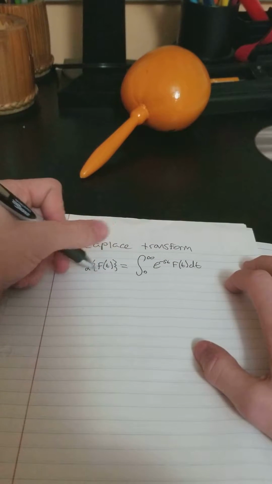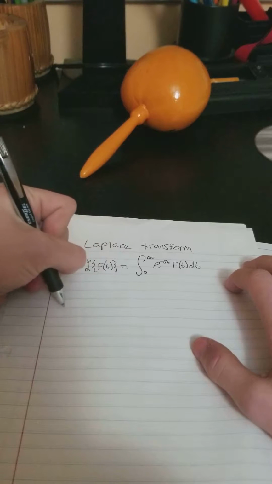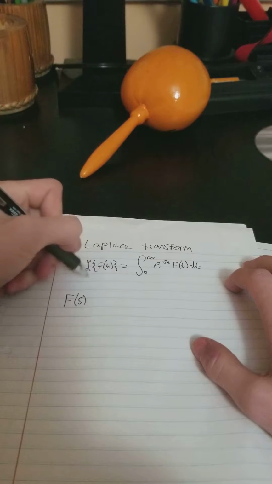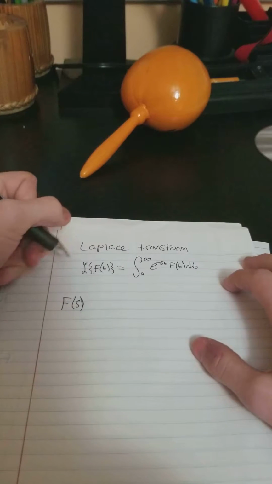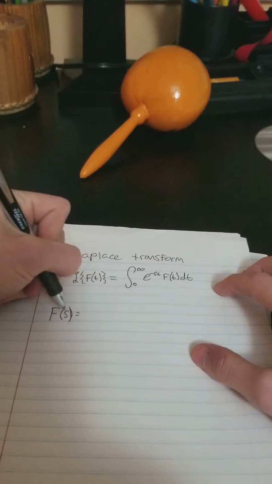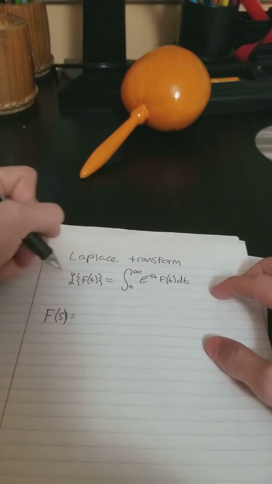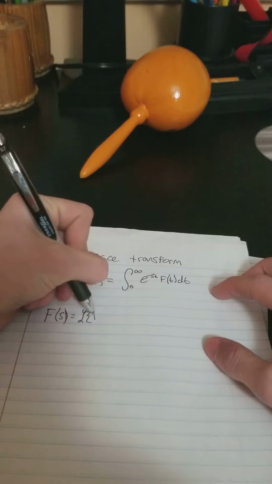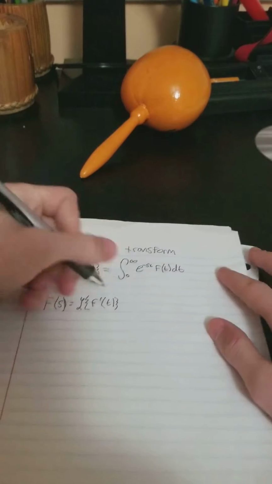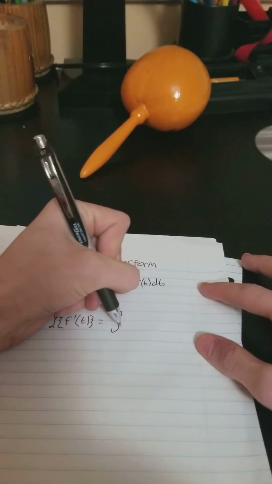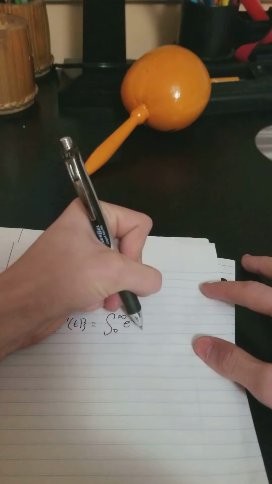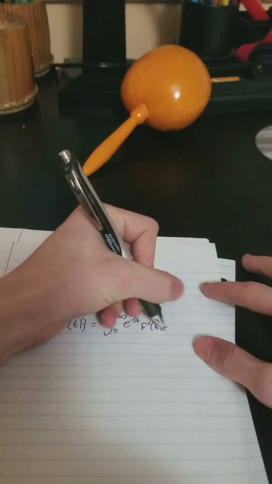The Laplace of a function f, I'm also going to write as capital F of s, because this takes so long. I don't like the brackets, it takes too much work. So F of s equals, I'm going to do the Laplace of f prime of t, which is equal to the integral from 0 to infinity of e to the negative st times f prime of t dt.